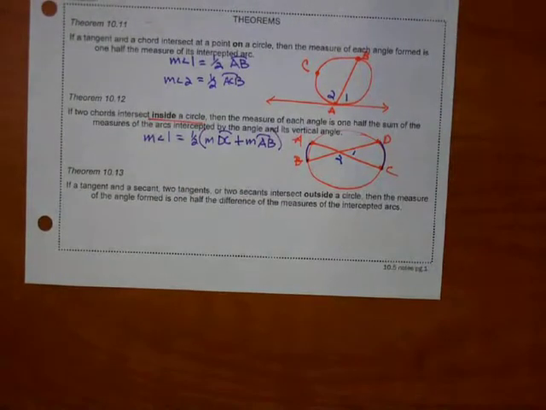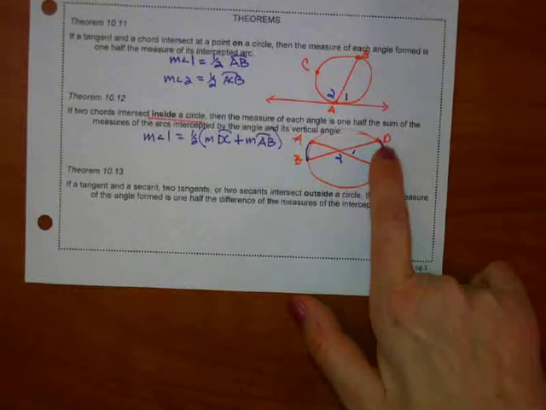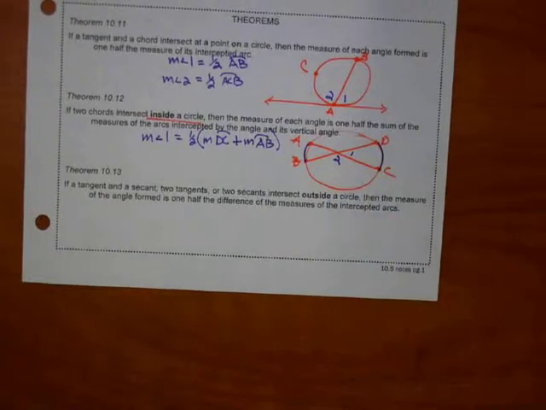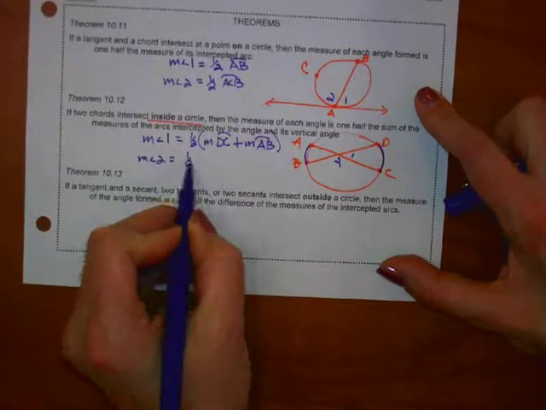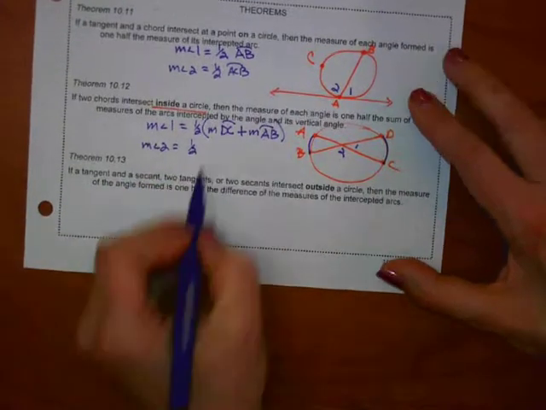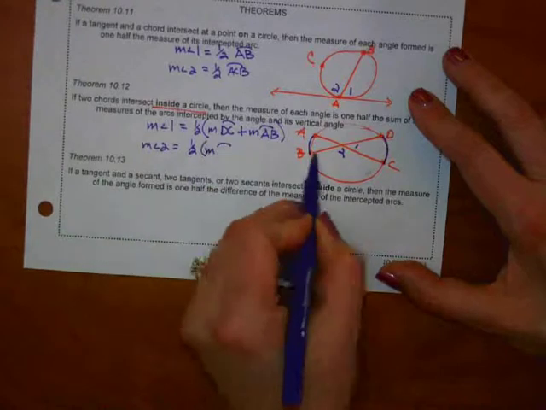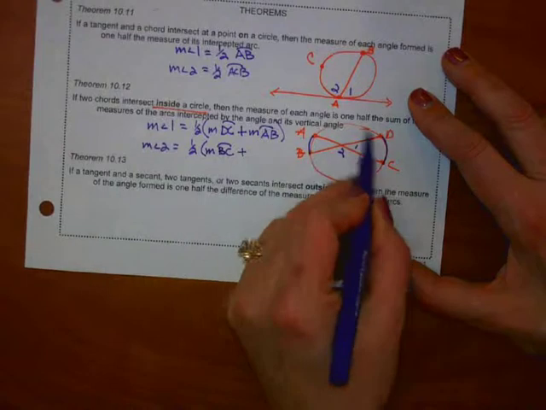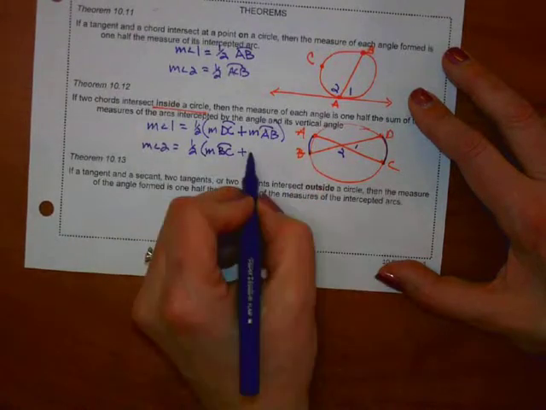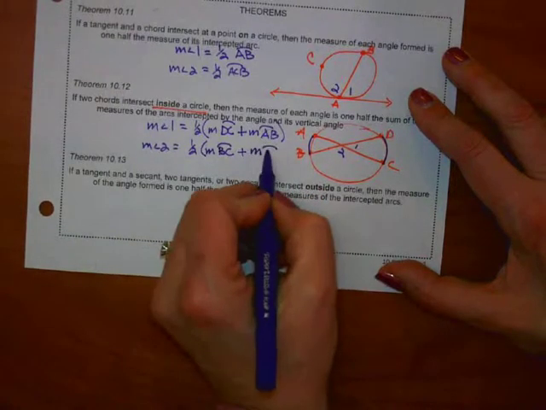So basically, if you have two chords intersect inside the circle, you can find that angle measure by taking 1/2 of these two arcs added together. Okay? So let's do the same thing for the measure of angle 2. It is equal to 1/2 the measure of arc BC and the measure of its vertical angle arc, which would be arc AD.